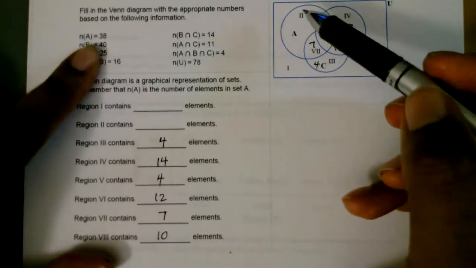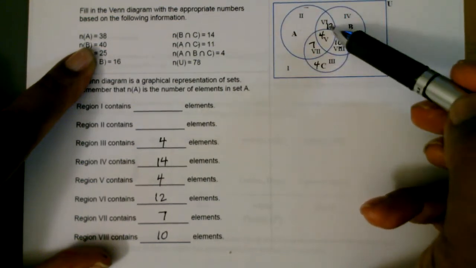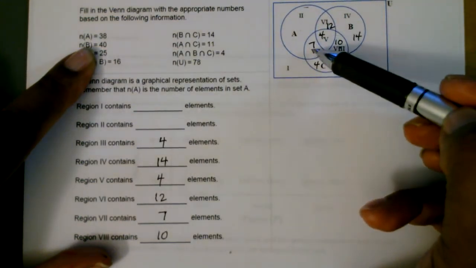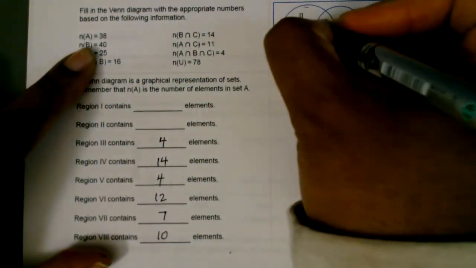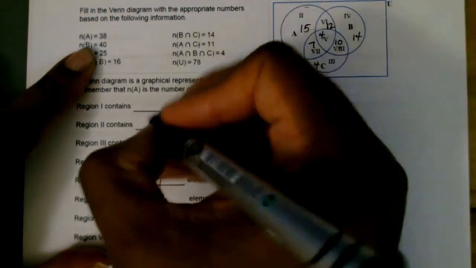And then finally, the number of elements in A, that's going to be 38. That's the total. Here, I got 12 and 4, that's 16, plus 7 is 23. 23 from 38 would be 15. That's region 2.